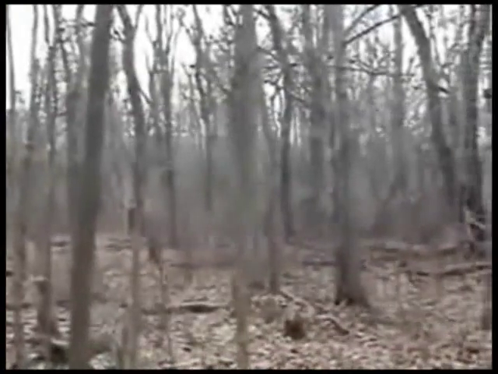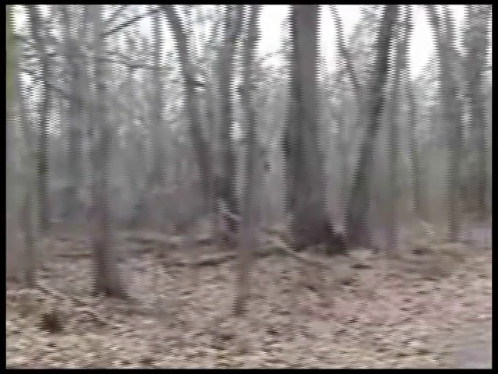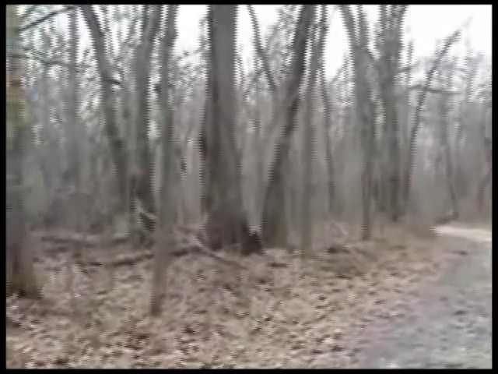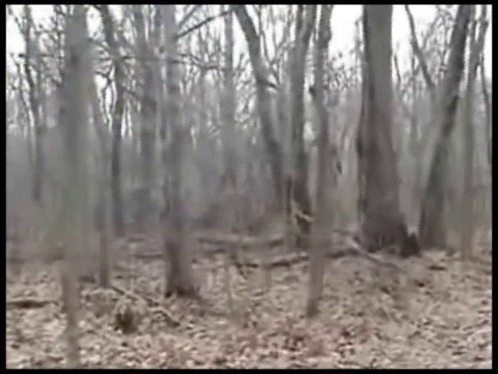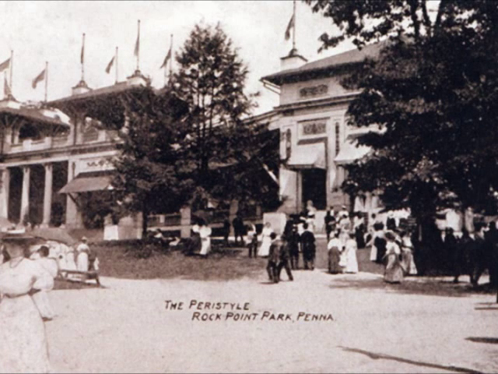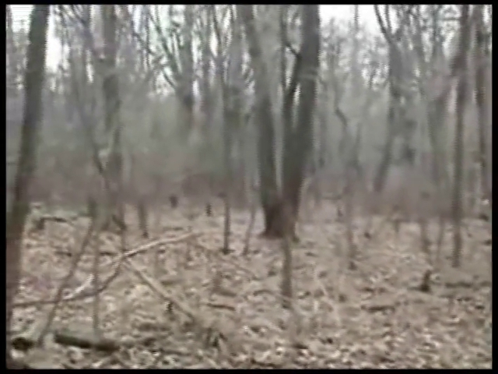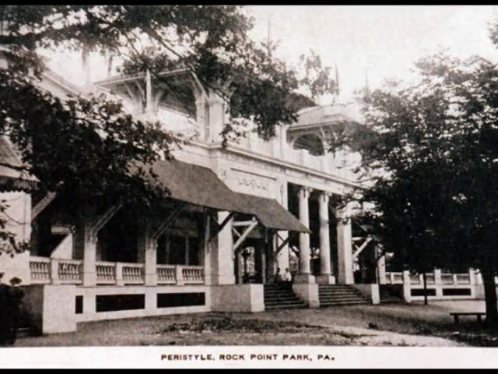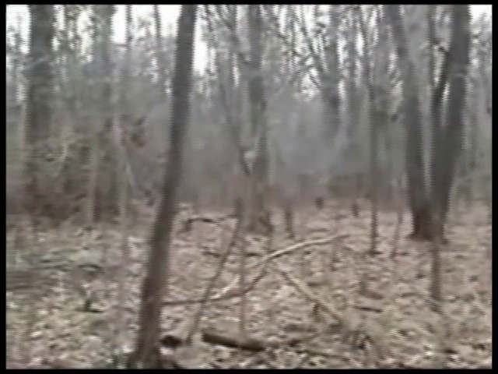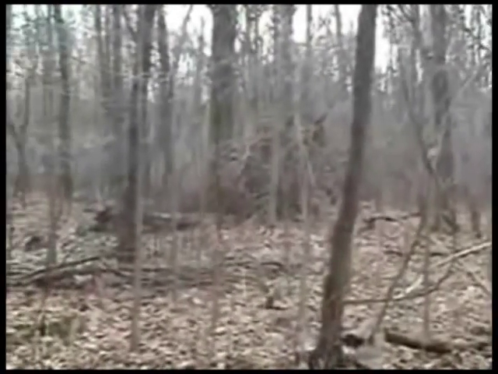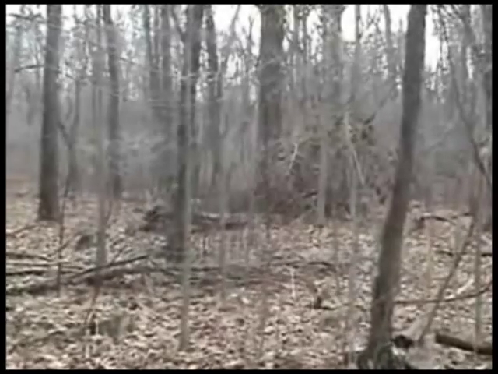As we look back down the road, we would have seen immediately to the left of the road in this area would have been the peristyle building, centered approximately here. Again, to the left of the road, we would have seen the peristyle building right in this area. Then looking a little bit behind the peristyle, we would see the train station for the miniature train. And then directly behind it, in the center of the picture here, would have been the mechanical swings.